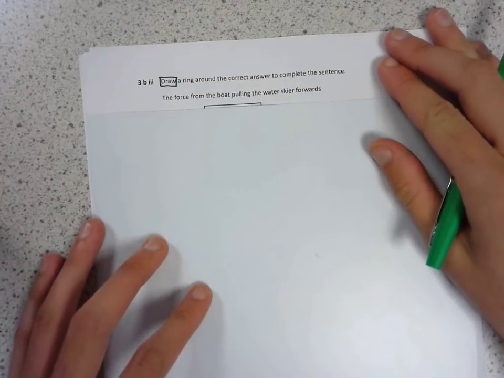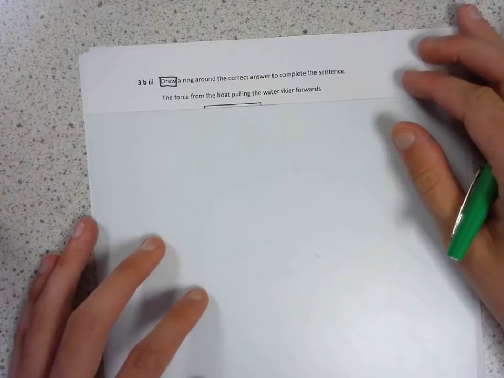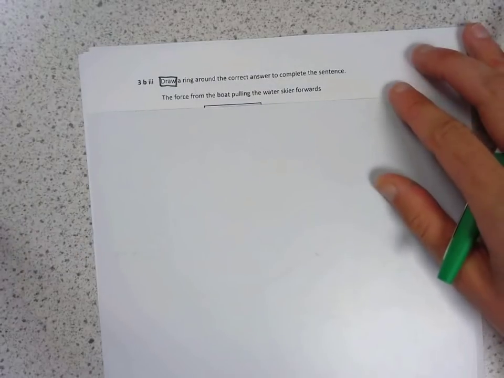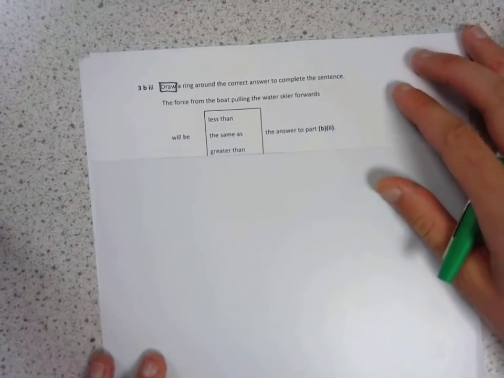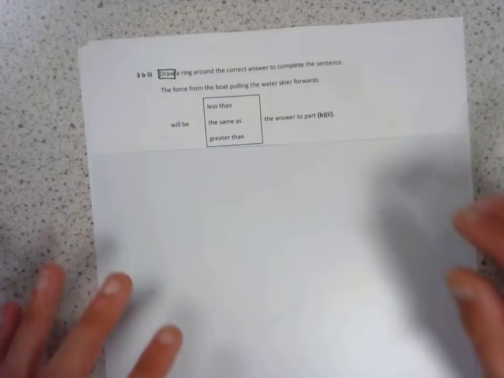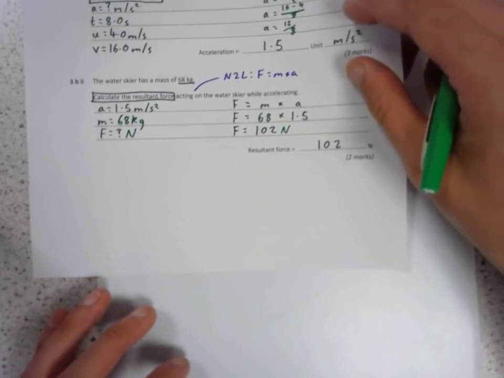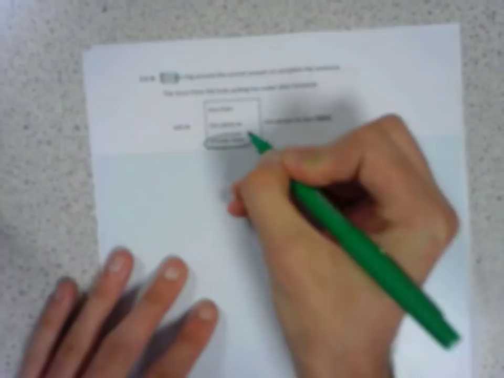Okay, 3bii. Draw a ring around the correct answer to complete the sentence. The force from the boat pulling the water skier forwards. So we've got our boat and our water skier in this question. The force from the boat pulling the water skier forwards will be less than, the same as, or greater than the answer in part BII. So your resultant force that you worked out down here. The answer is it will be greater than.